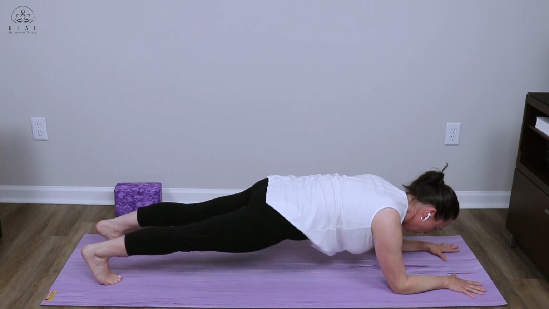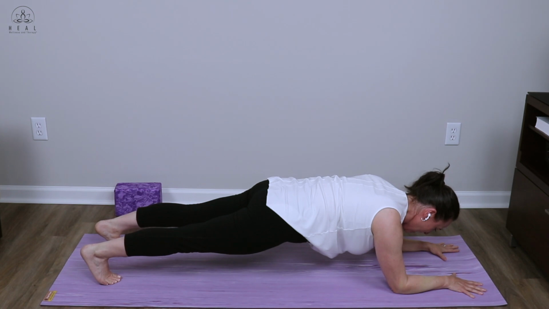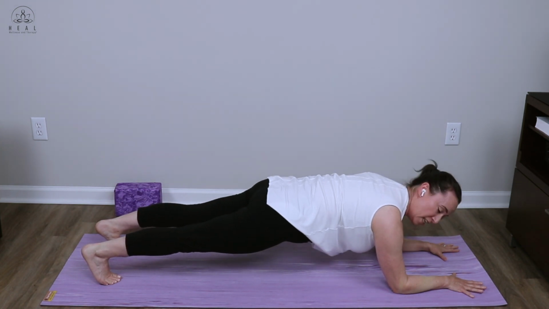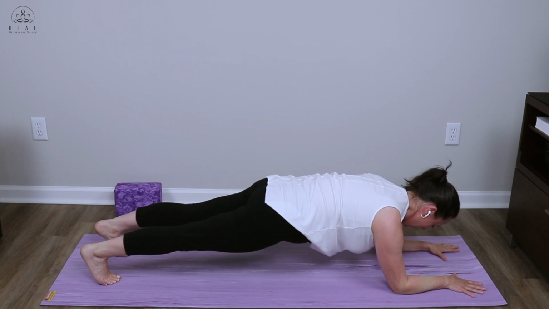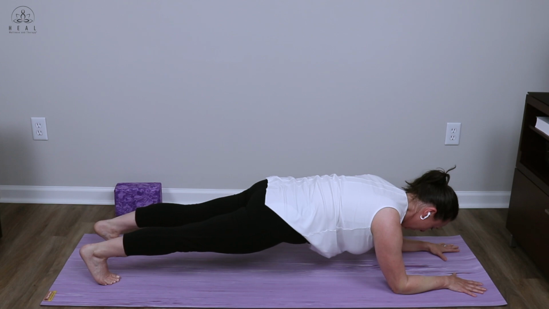I hope you feel your abdominals and really your entire core shaking here. Allow yourself to push those shoulder blades away, lengthen that neck, settle that chin, holding yourself right here. Give me an inhale and an exhale. Nice deep inhale and an exhale.